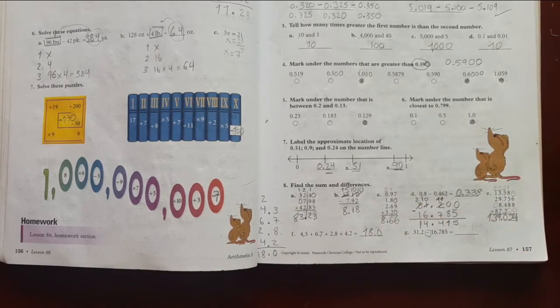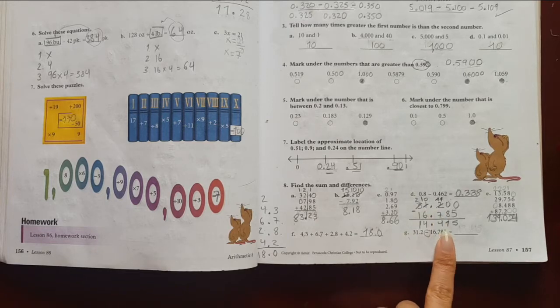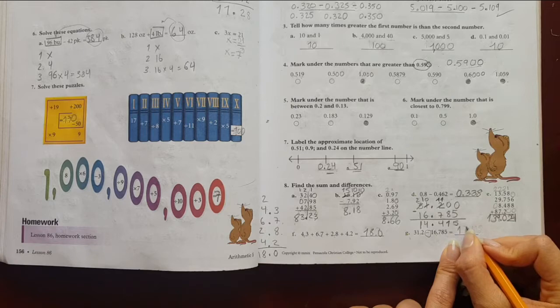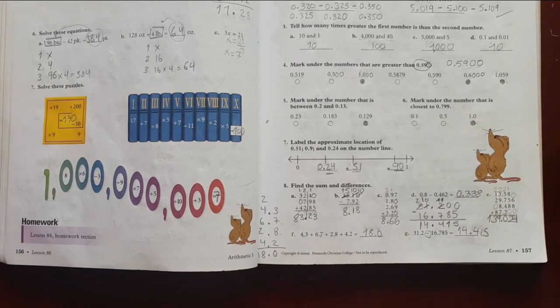Bueno, la resta ustedes ya saben cómo hacerla. Solo es para que identifiquen cómo es que buscamos y ubicamos los puntos, ¿vale? Así que la respuesta es 14.415. ¿Vale, mis amores? 10 seconds to write it down. Tienen ese tiempito para que lo puedan escribir. Right? Very good.